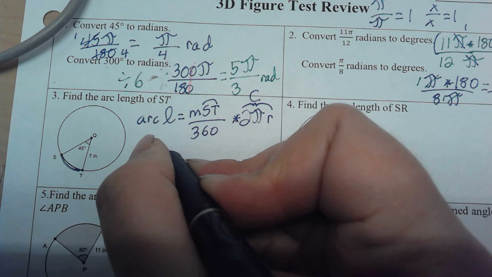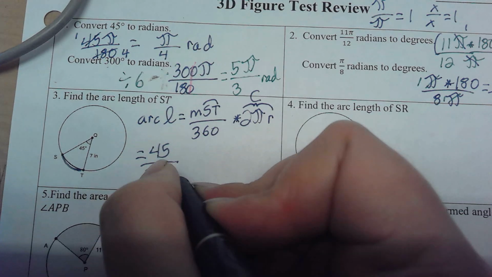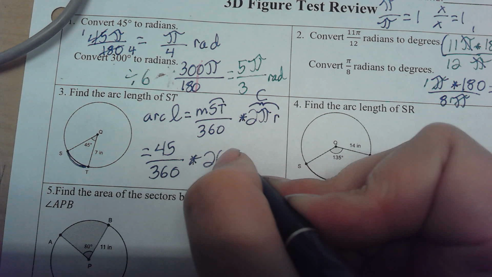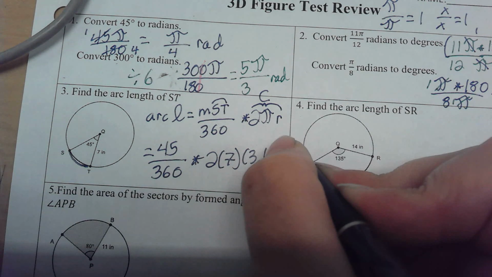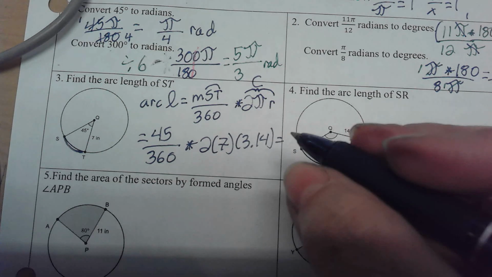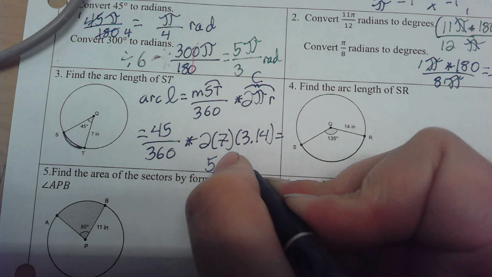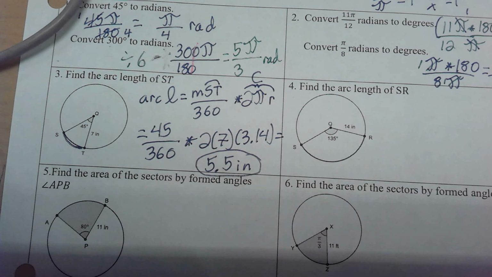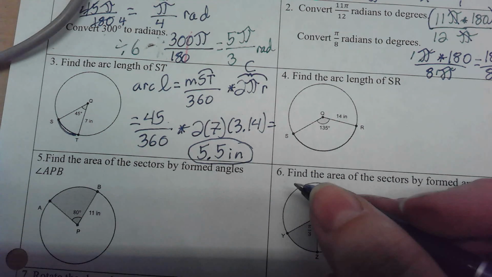Okay, so we're just going to substitute it in. So I'm going to substitute in 45 divided by 360 times 2 times 7 times 3.14. And I am going to get 5.5 inches. So we are rounding to the tenths place, everybody. Okay. Remember to use n over d for this one for the fraction.